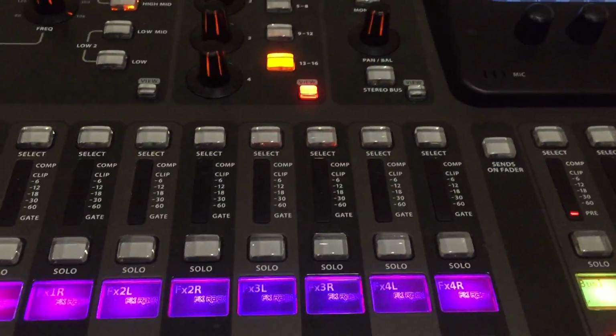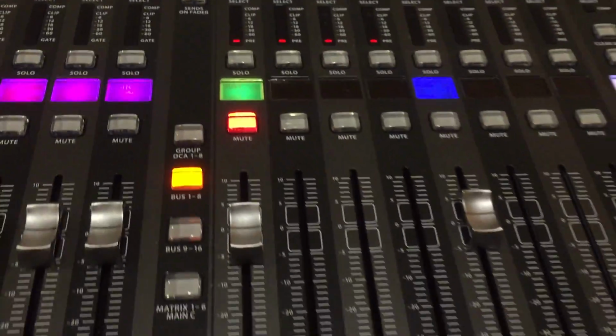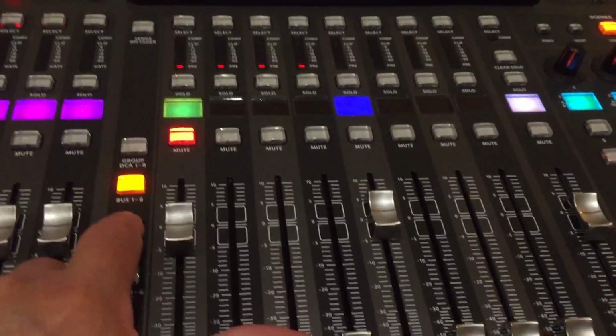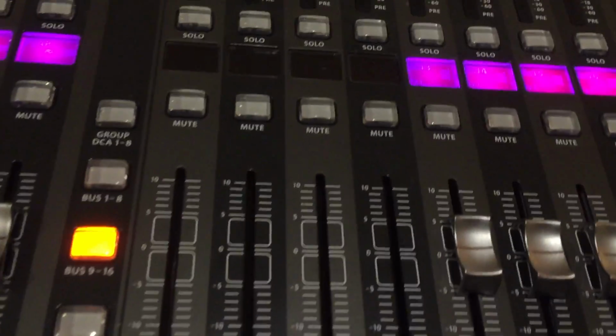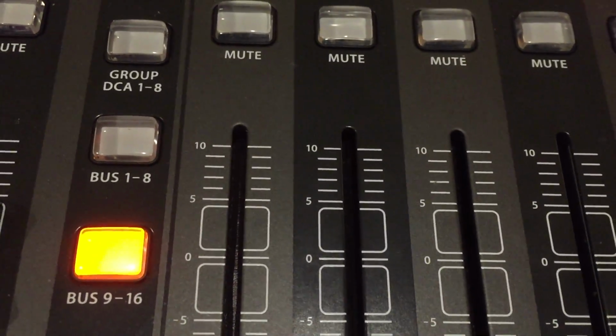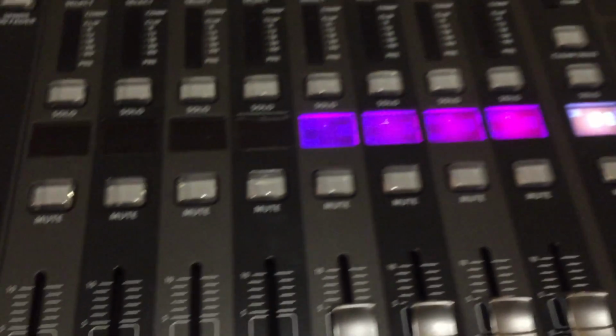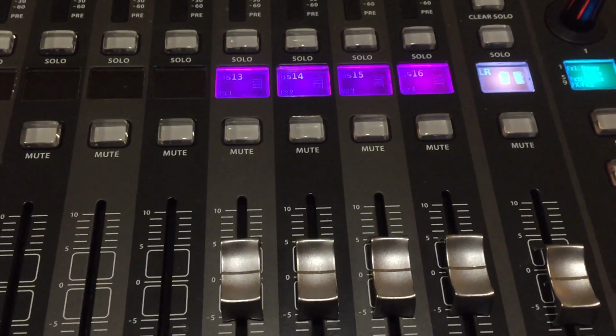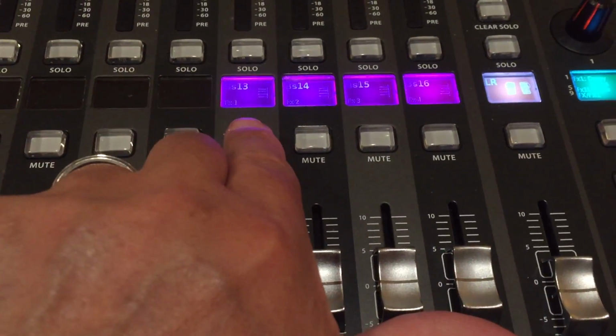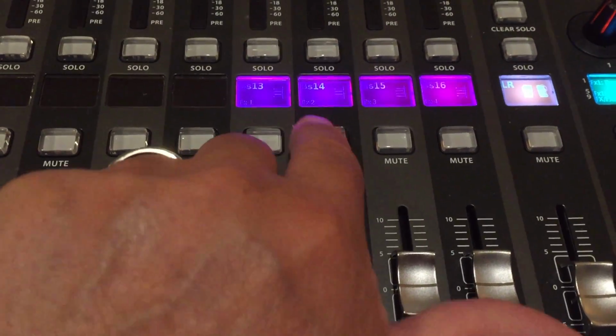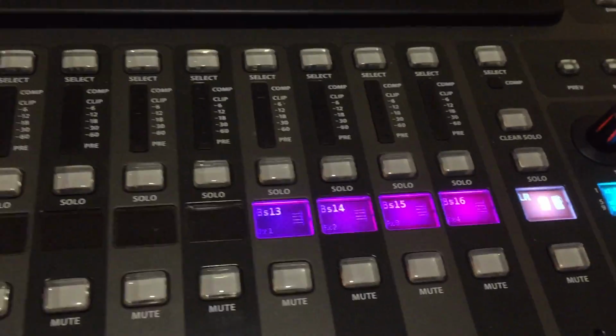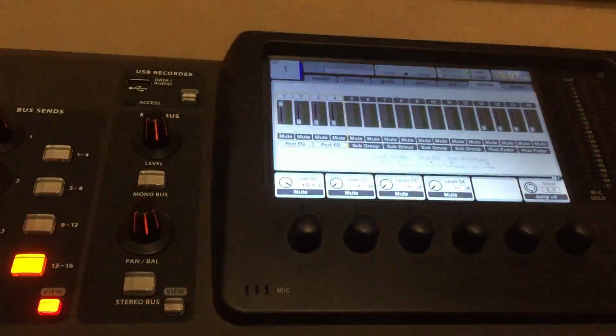There you go, stereo returns. The sends, I find on the third bus 9 through 16 comes on the console here. So the master sends aux 13, 14, 15, and 16, post fader. Okay, so this is how we start.